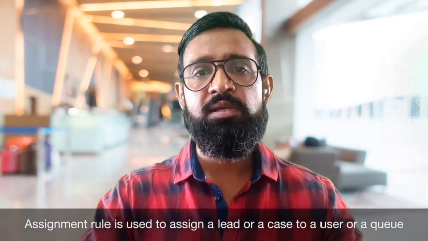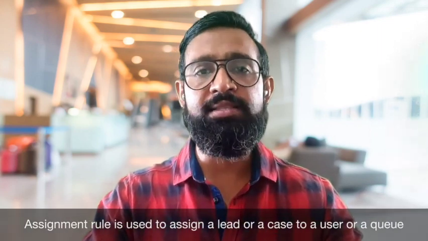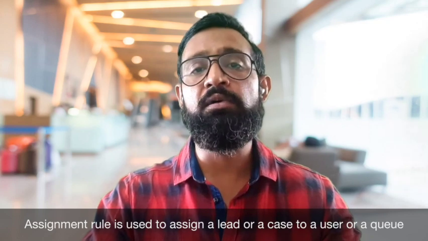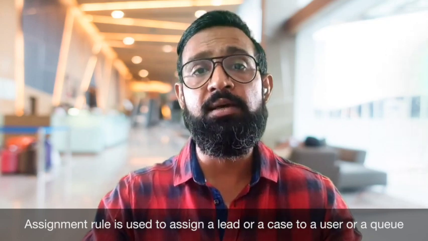So let's start with assignment rule first. Now, as it sounds, it is used to assign the ownership of a lead or a case record. And potentially you can assign a lead or a case to either a user or a queue. Leads and cases play a major role in marketing and support respectively.